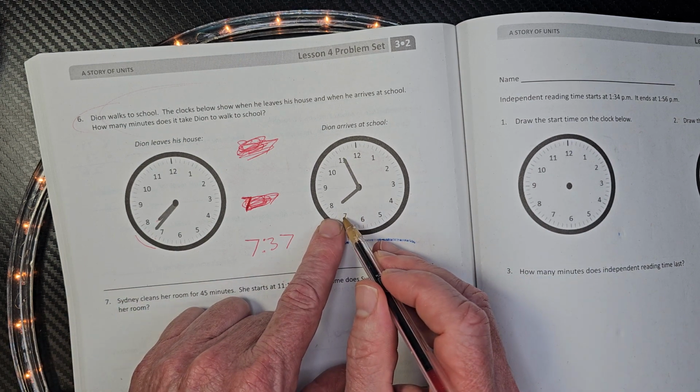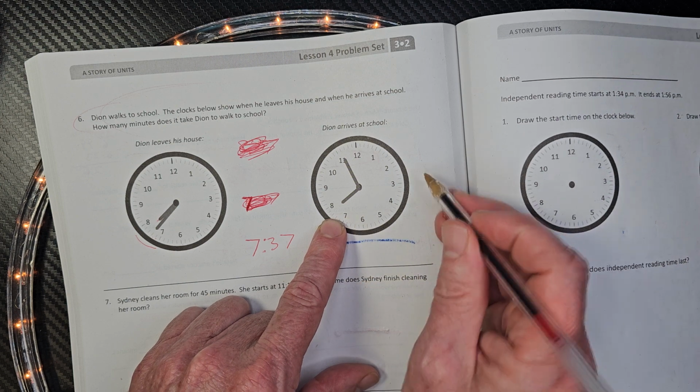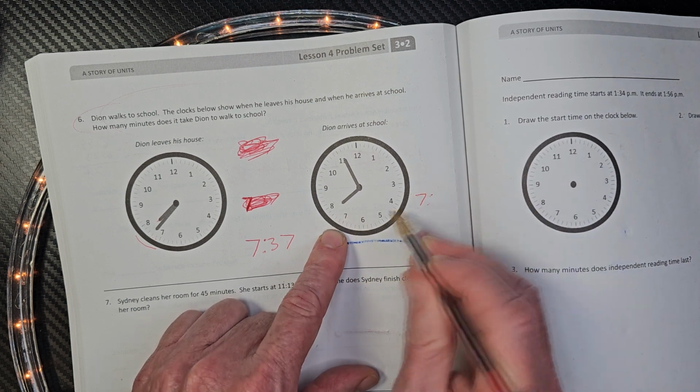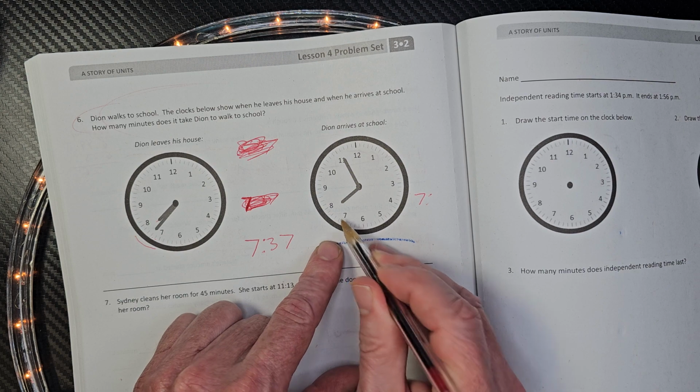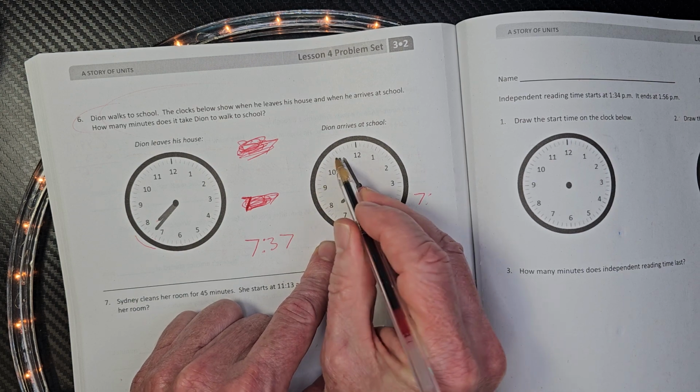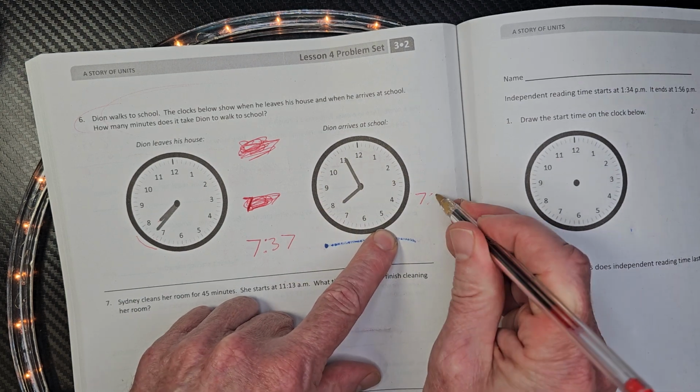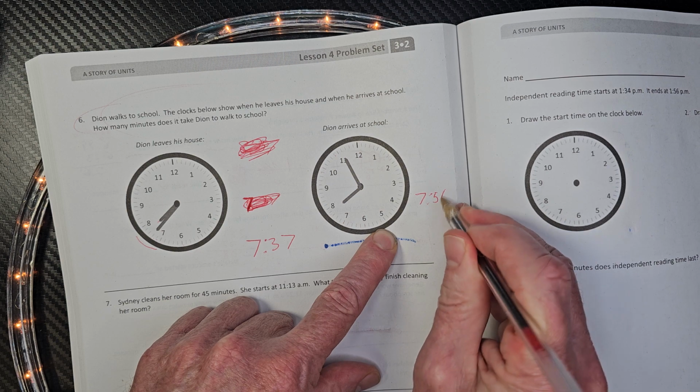Okay. And then let's go ahead and take a look at this problem here. This is 7 right here. All right, I'm going to write this time over here. 7. And then this would be 30, 35, 40, 45, 50, 55, 56. The minute hand says 56.